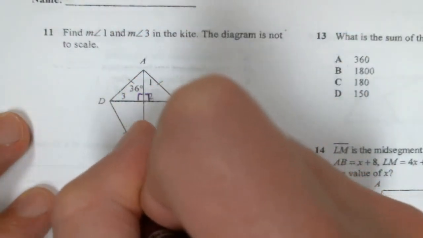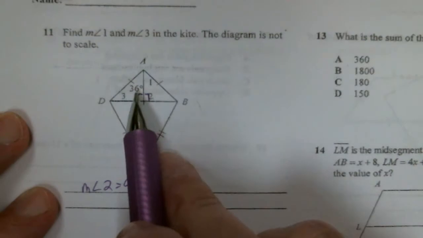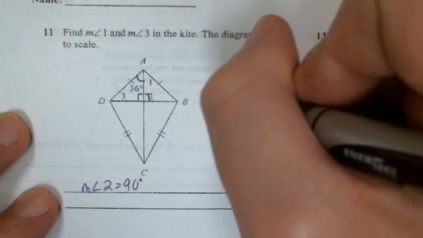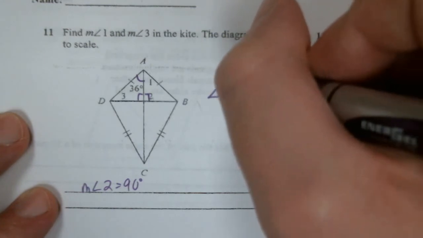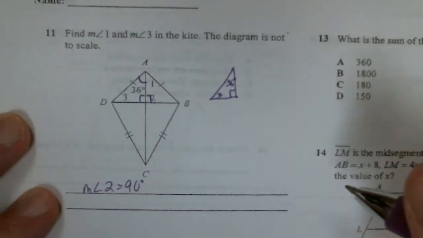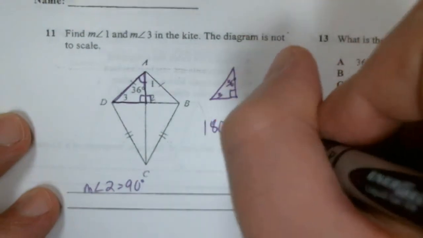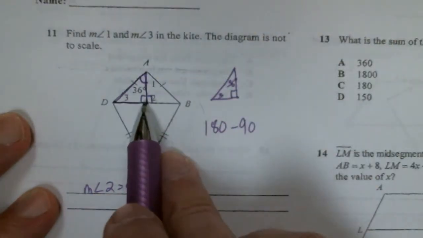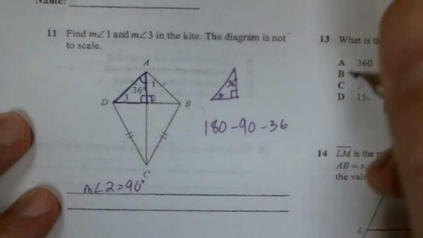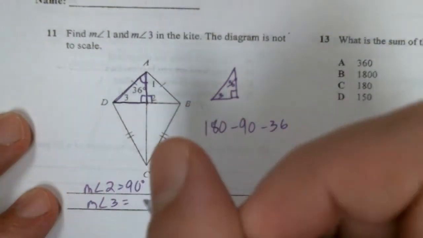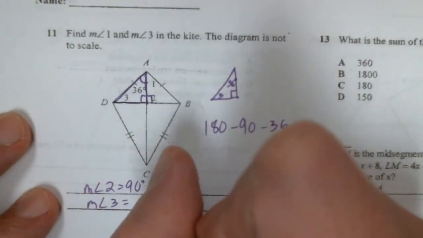So if I'm trying to find all of these angles, I know these two guys are 90 degrees. I already know that the measure of angle 2 is 90. If this is 36, they're talking about this little angle right here. I can come out to the side and redraw this little individual triangle. This is 90, this is 36, and this is angle 3. I know that the three angles of this triangle have to add up to 180. So I'll just do 180 minus the 90 for the perpendicular diagonal minus the 36. And the measure of angle 3 is equal to 54 degrees.